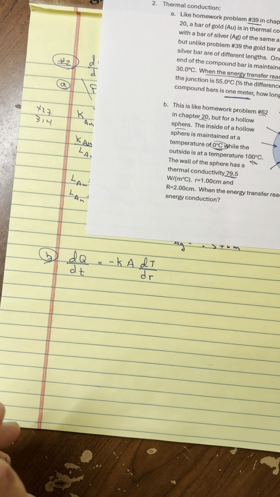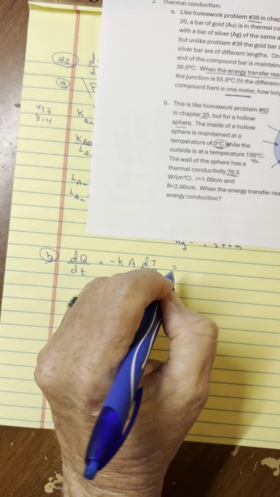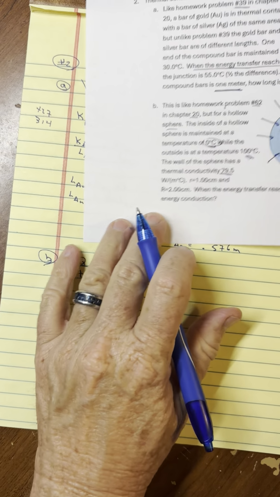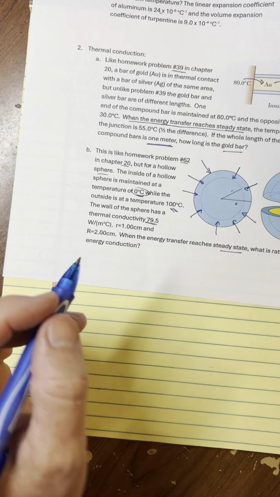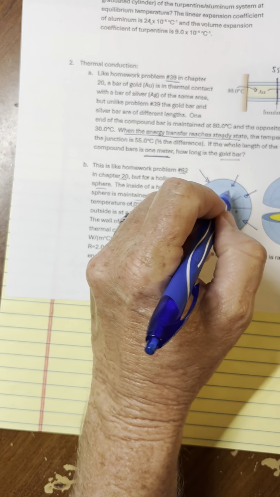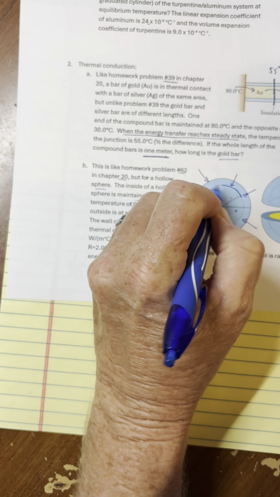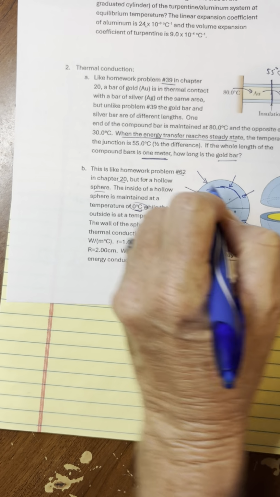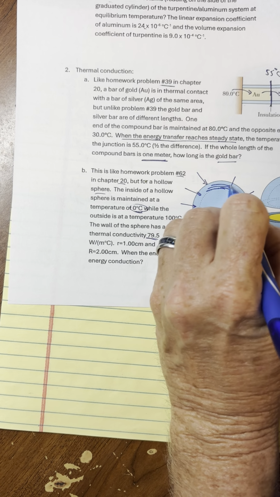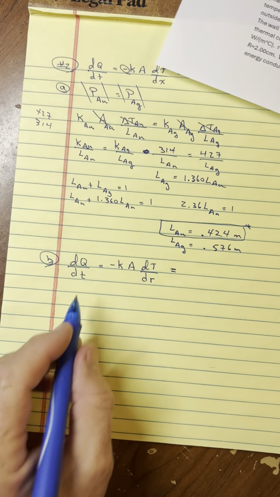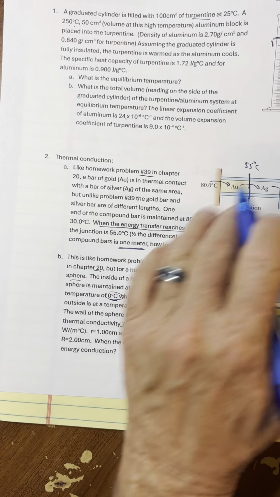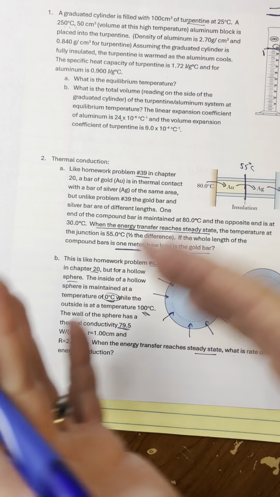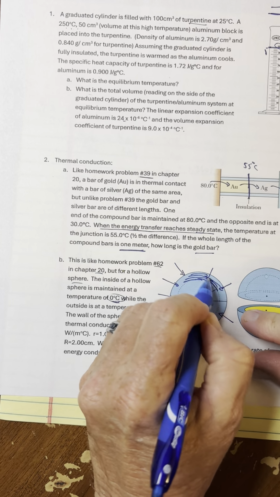Let's see. So solving this, and again, hopefully you gave this a lot more detailed thought while you did the homework. The attack on this problem is to realize that if you were to chop this thing into microscopic spheres, like we did back in A, we could argue then, we'll just call this P for power, that the flow rate has to be the same for every layer, every microscopic shell.